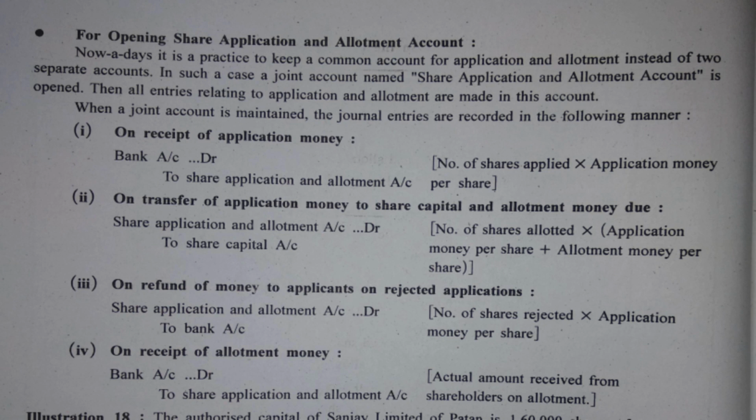And finally, on receipt of allotment money, you don't have to write just to share allotment. You have to write it as to share application and allotment account. So, minor changes, nothing new except for the addition of the word allotment with application.